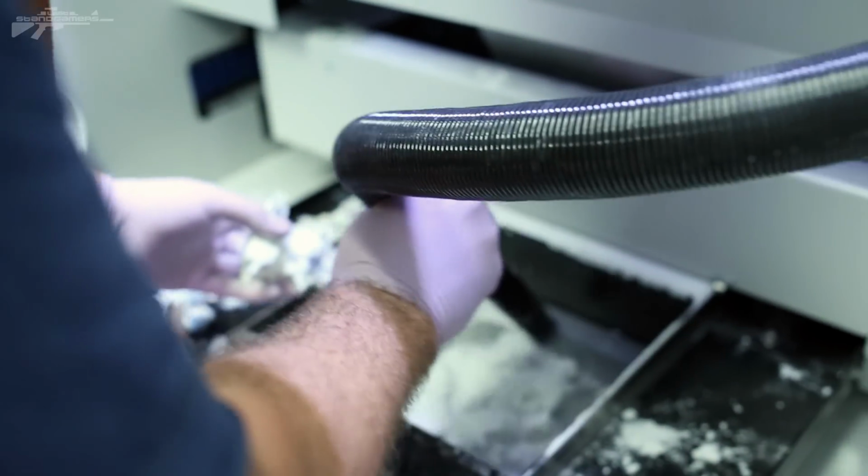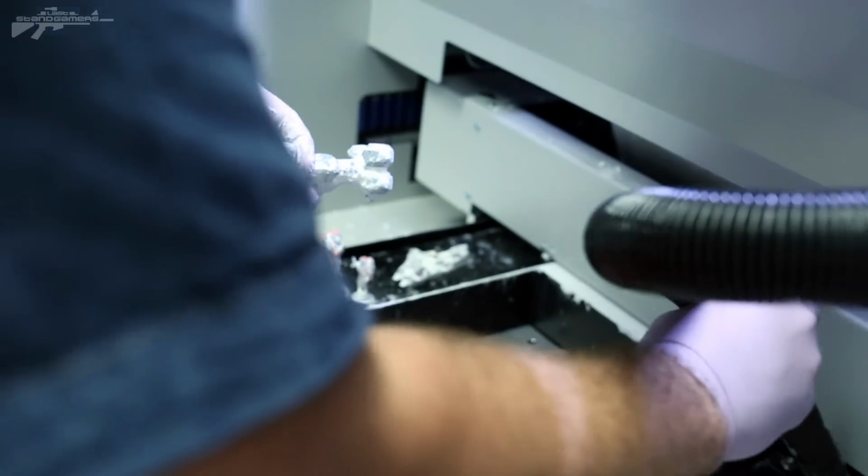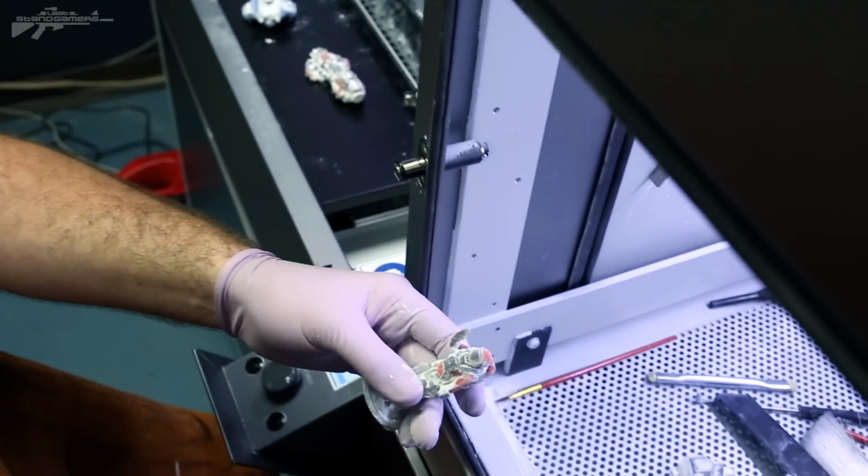He starts to gnaw away a little bit at it, sucking a little bit of the powder away, and here he's pulled out the ships and put them to one side. Now he's sucking a little bit of the powder off the ship, and cleaning up the printing tray, ready for the next process.